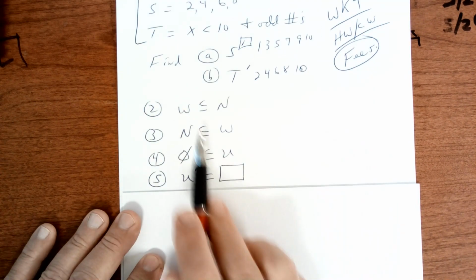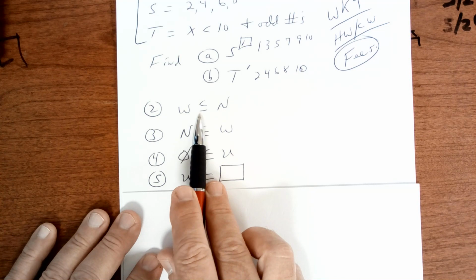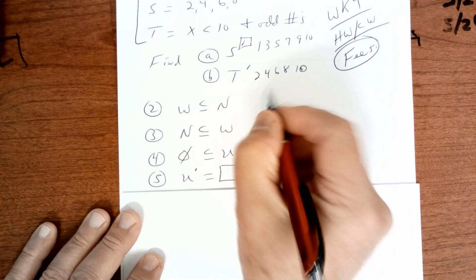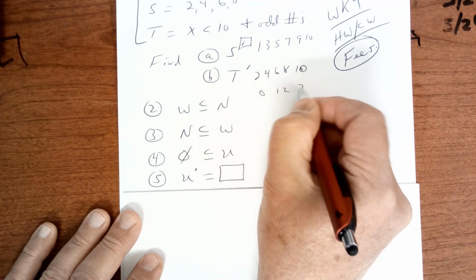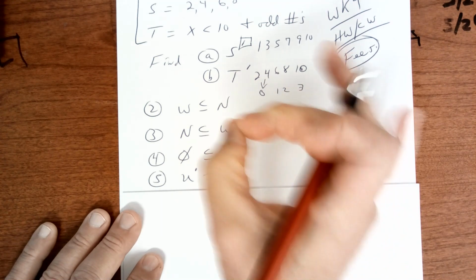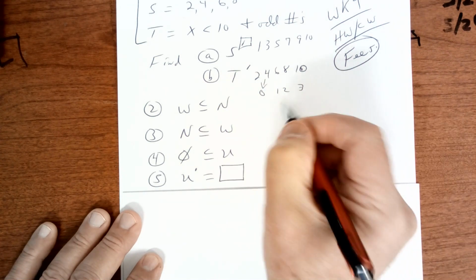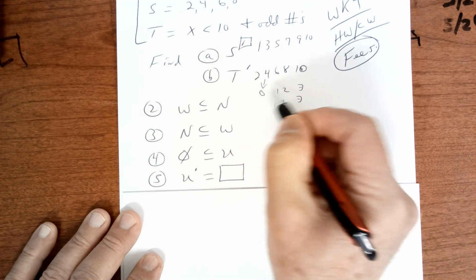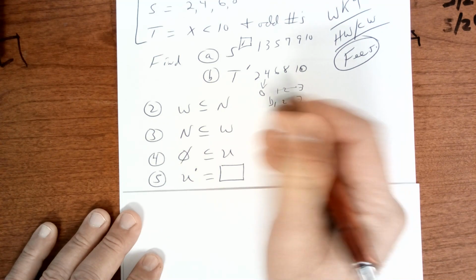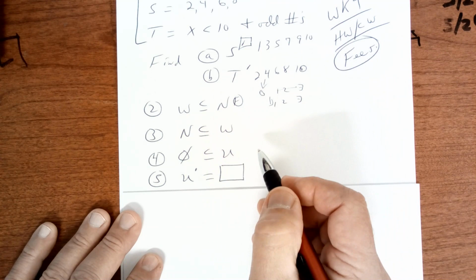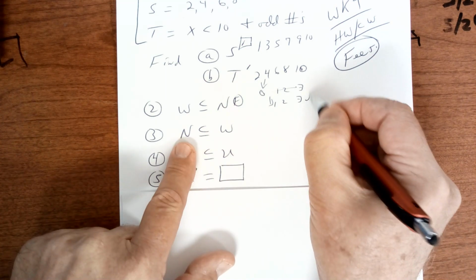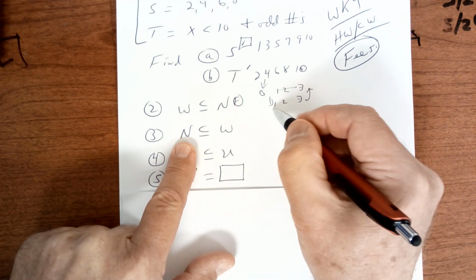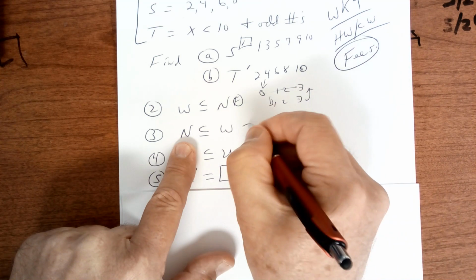Well, are the whole numbers a subset of the natural numbers? Well, the whole numbers are right here. Remember, it has a hole in it. A hole. And the natural numbers are here. So are these inside of here? The answer is no. Are the natural numbers a subset of the whole numbers? Yes, these numbers are inside of there, so this would be true.